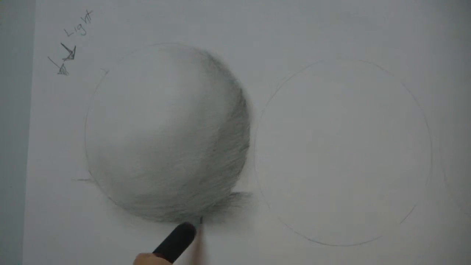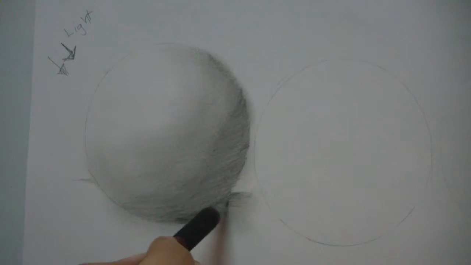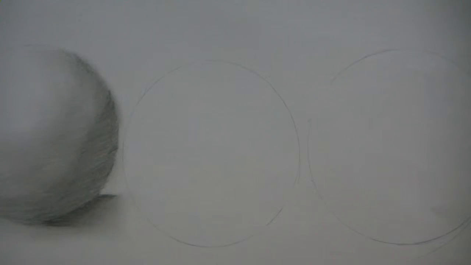Be sure that all of it is smudged nicely, and the darkest area also, where you see that is the dark space.